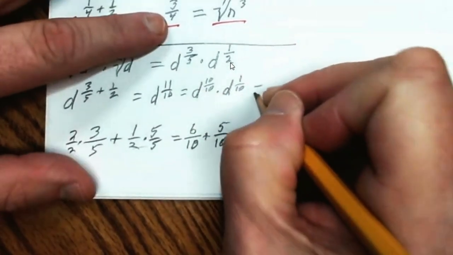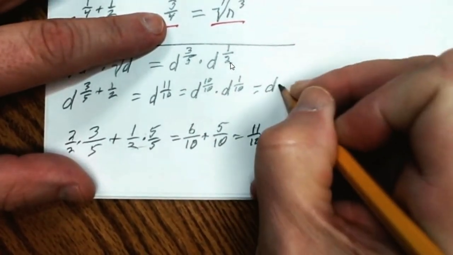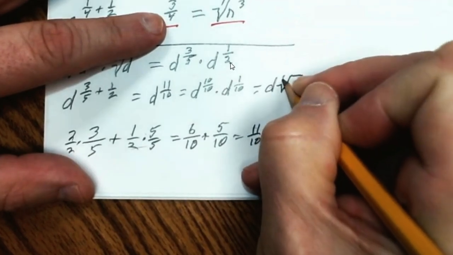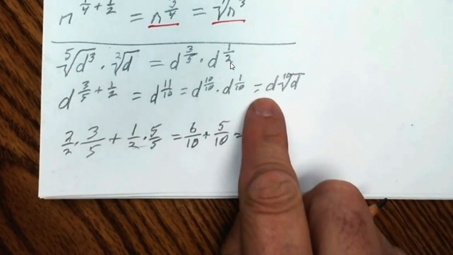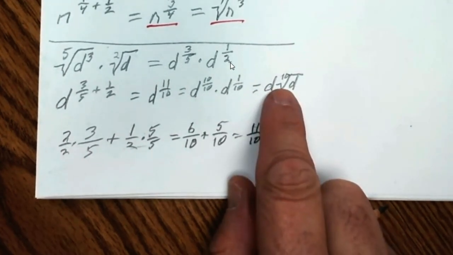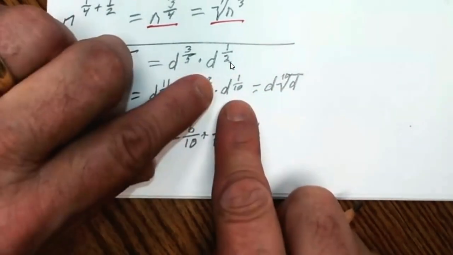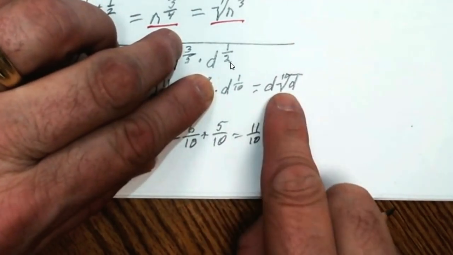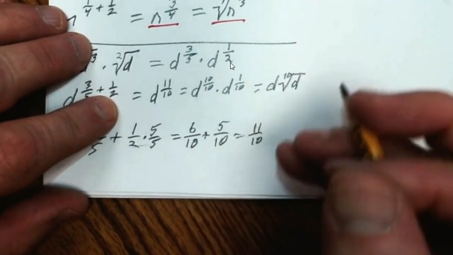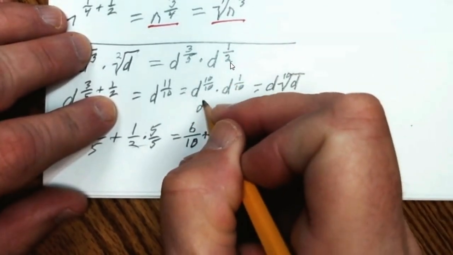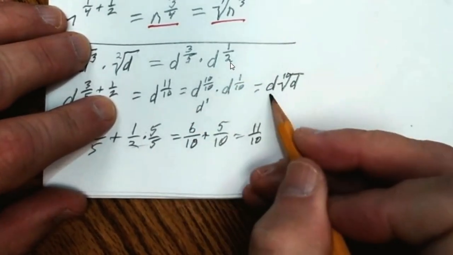So this will equal d times the 10th root of d. Almost looks like DVD. No, it's 10th root. This is the 10th root of d, right? d to the 1/10 is the 10th root of d. 10 divided by 10 is 1. So this is d to the first power. So that just stays that side, d.